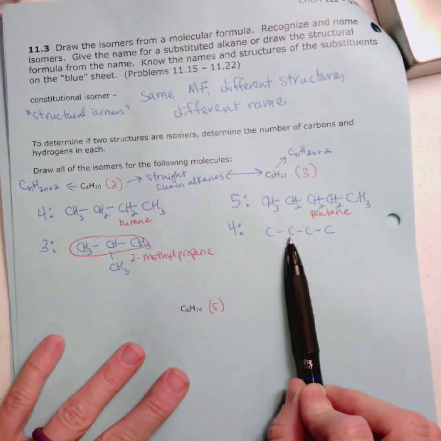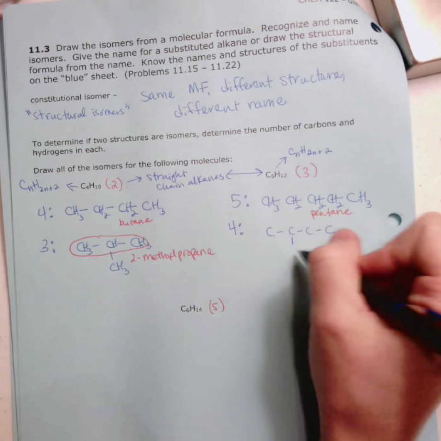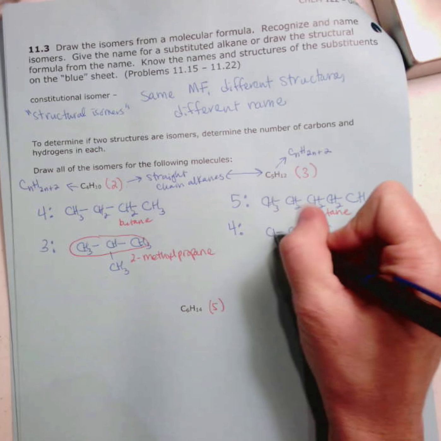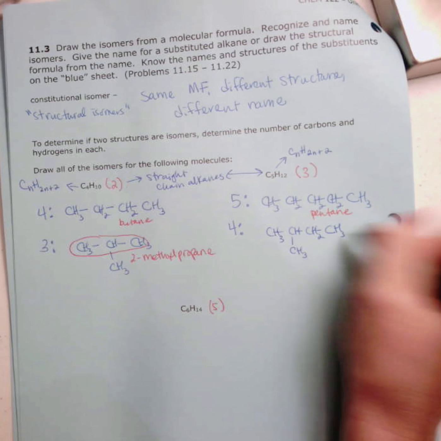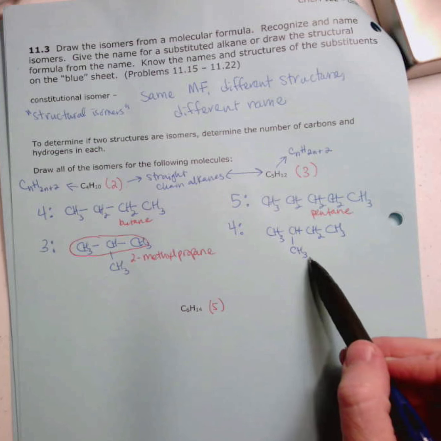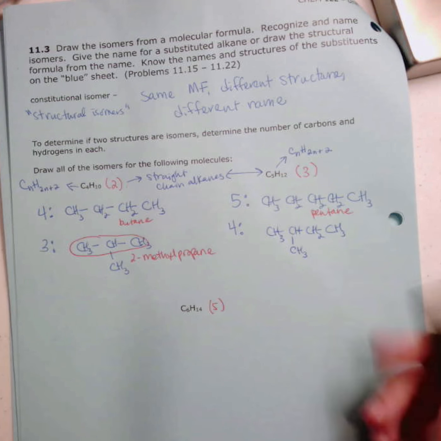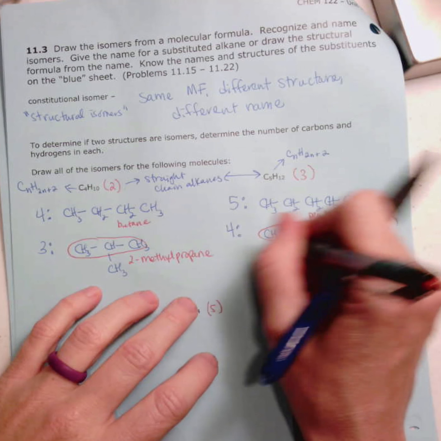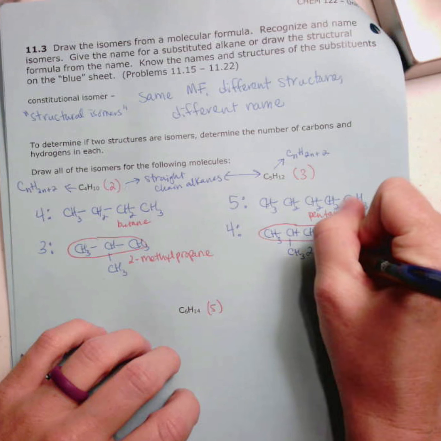So if I park my methyl here or here, it doesn't matter. It's going to be the same. It's going to be 2-methylbutane. So CH3, CH3, CH, CH2, CH3. See, 3, 9, 11, 12. So this is 2-methylbutane.